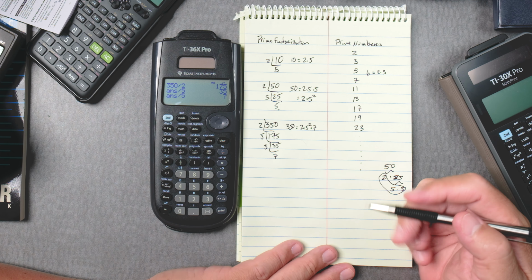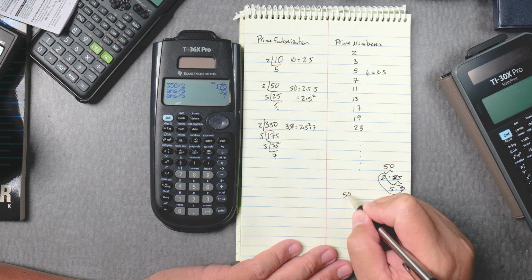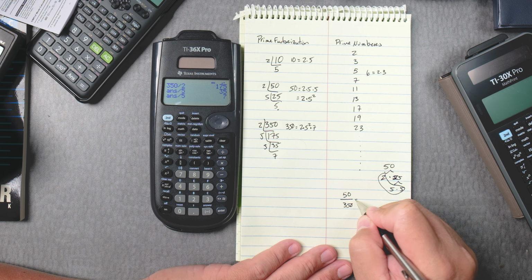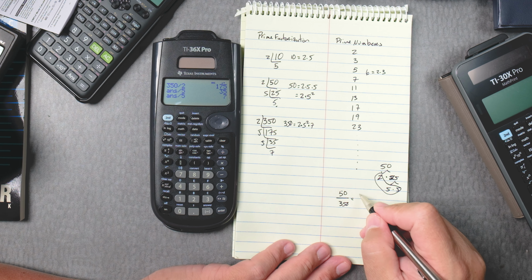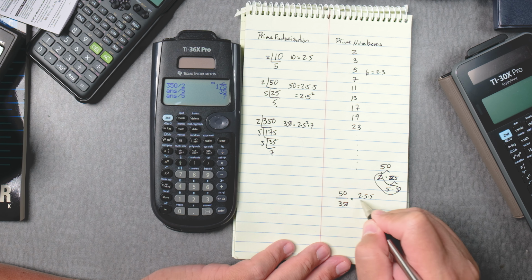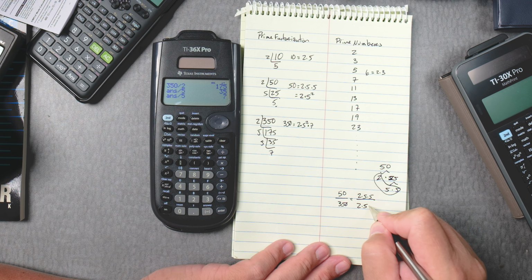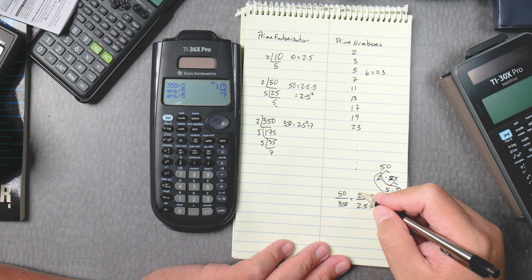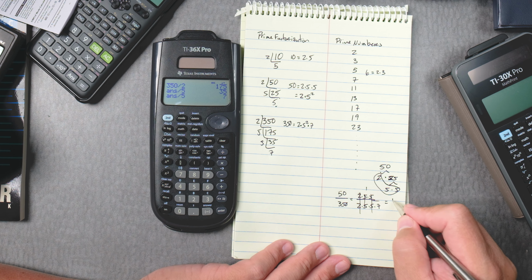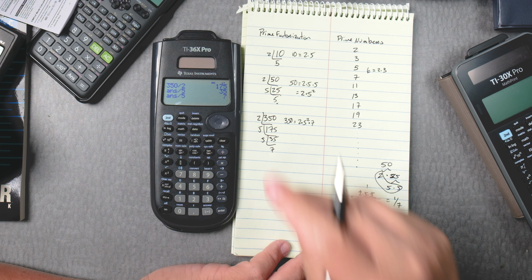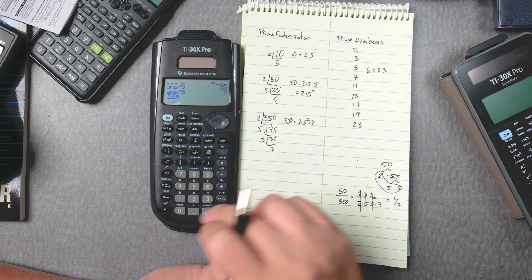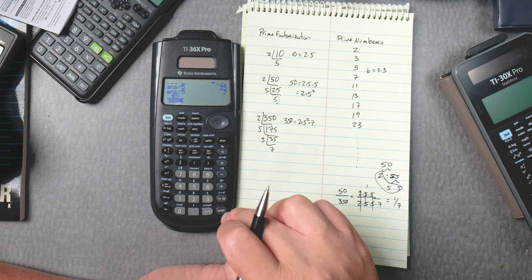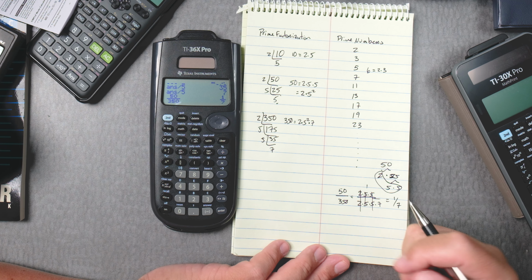Now, why do prime factorizations? Well, let's say you had 50 divided by 350. You can use prime factorization to reduce. Well, let's see. 2 times 5 times 5 divided by 2 times 5 times 5 times 7. The 2's, the 5's, the 5's, that's a 1. 1 over 7. Nice, right? If you do it here, we have the fraction button. And then 50, bring it down, 350, enter, 1 over 7. Very straightforward, very nice.